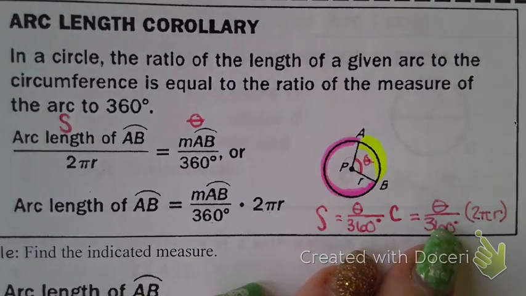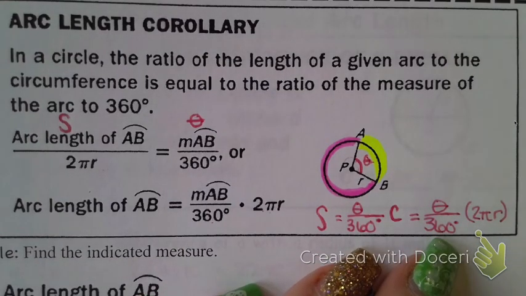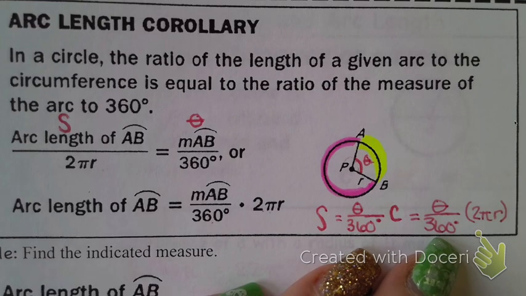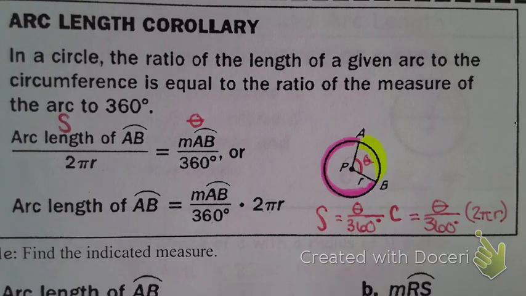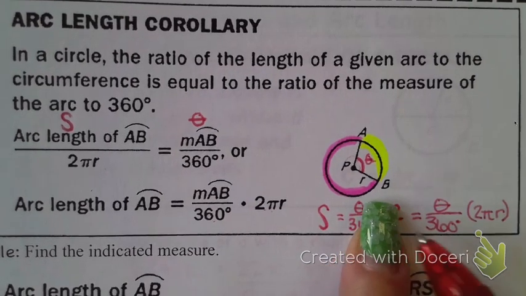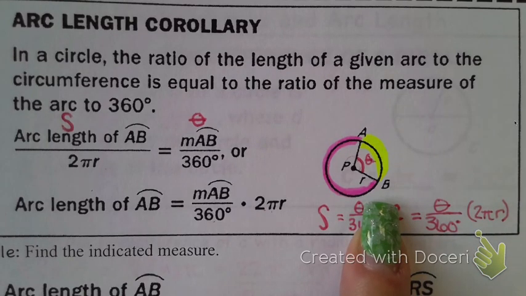This formula I will give you for the test. Does that make sense? It's going to say S equals theta over 360 times 2 pi r. And I said I wasn't going to give you the circumference formula, didn't I? But if you look at this formula, did I give you the circumference formula? It's right there, isn't it? 2 pi r.